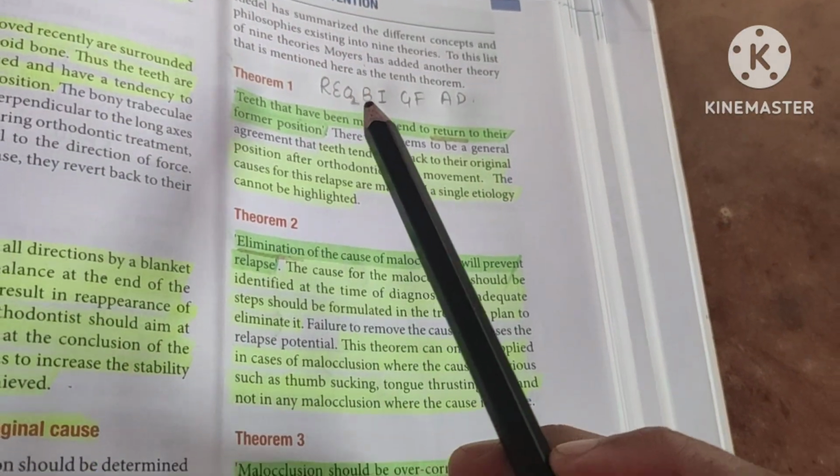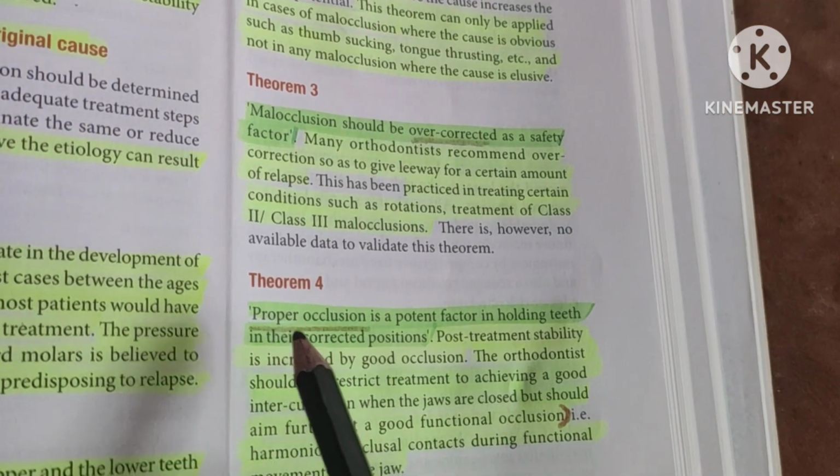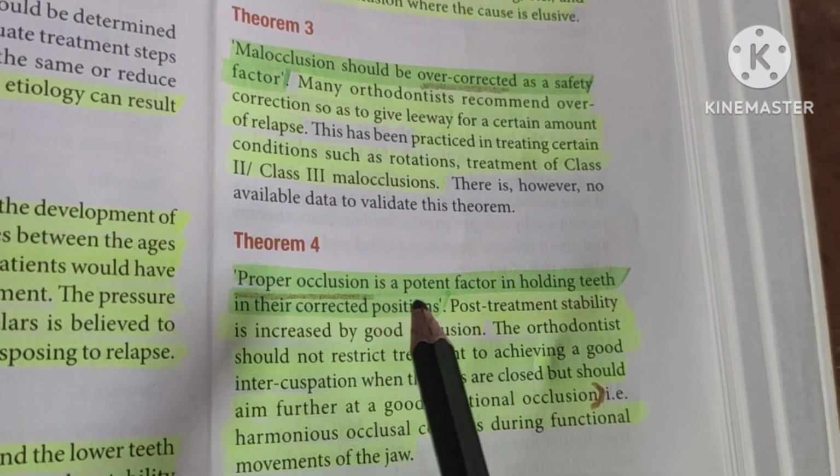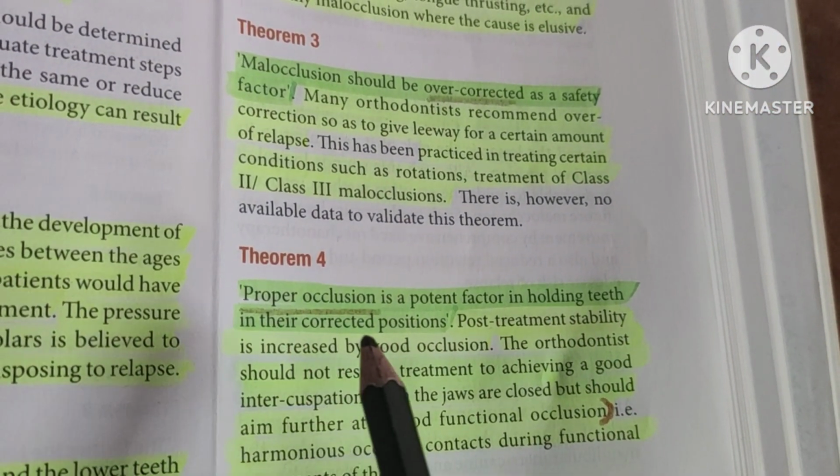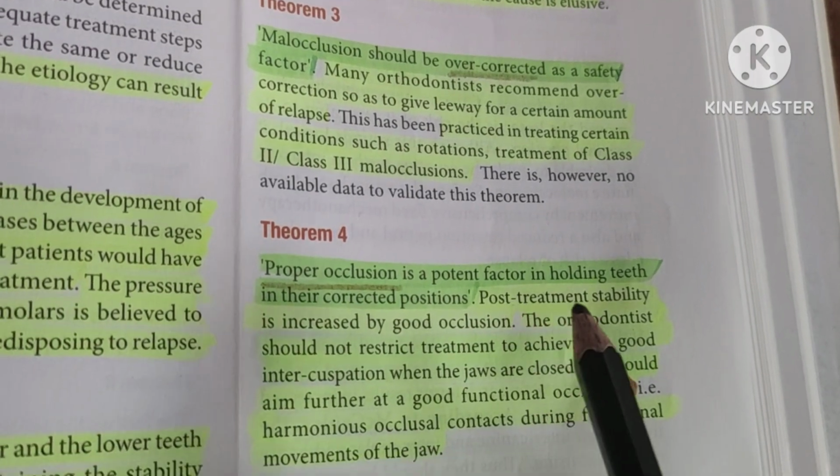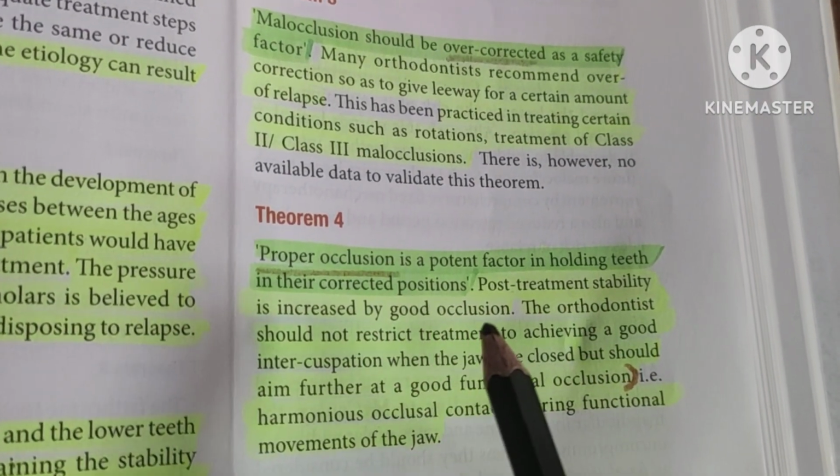Now, theorem 4 is again O. O means proper occlusion. Proper occlusion is a potent factor in holding the teeth in the corrected position. Post-treatment stability is increased by good occlusion.